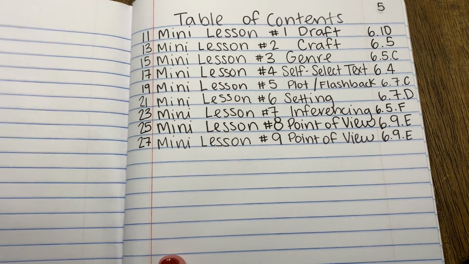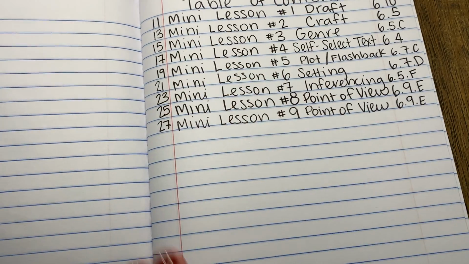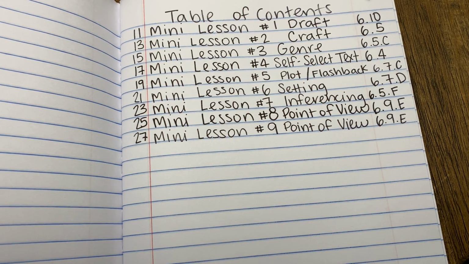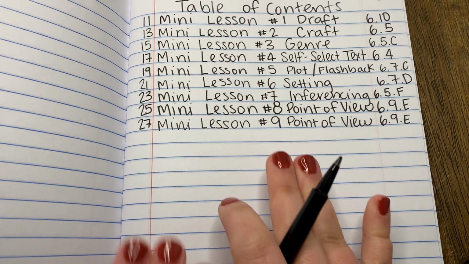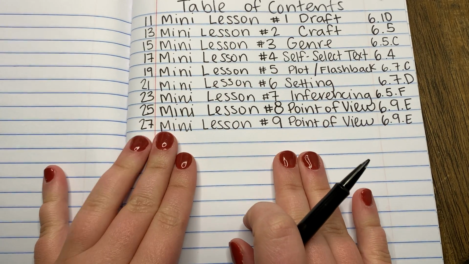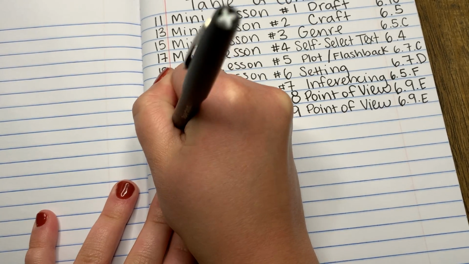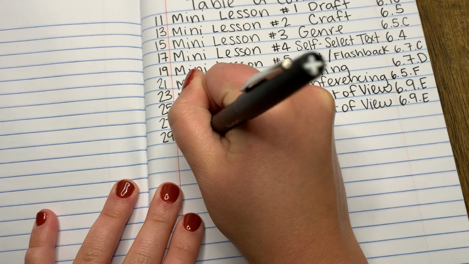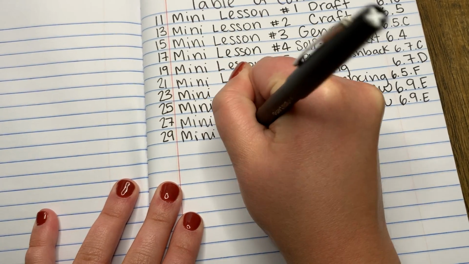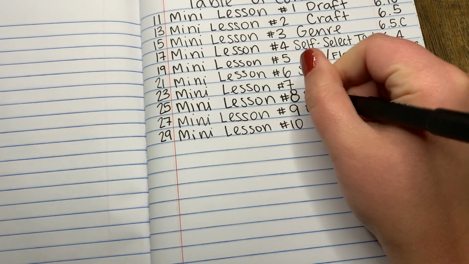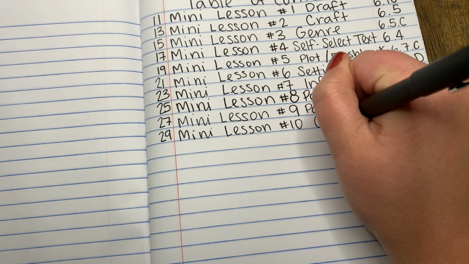Hi guys. All right, I want you to go ahead and get out your notebook. I know we just did mini lesson number 9, but for what we're doing tomorrow, I really need to do this other mini lesson today, so that tomorrow you will be prepared and ready to go. So this is going to be mini lesson number 10, and today we are talking about conflict.